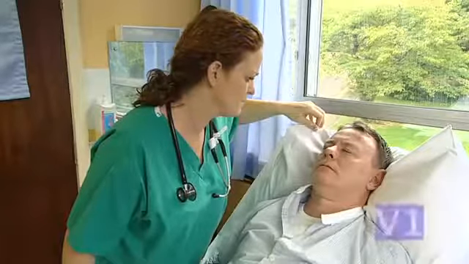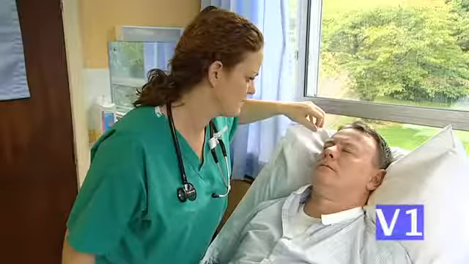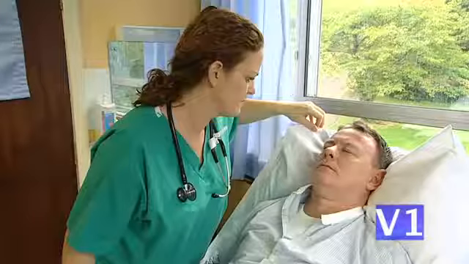Patients who have no response to either a vocal or painful stimulus are given a V score of 1.